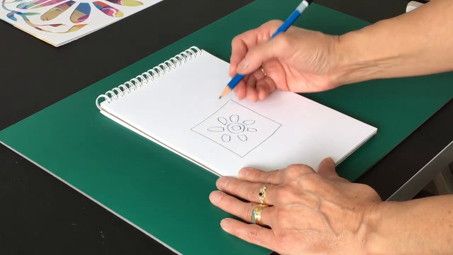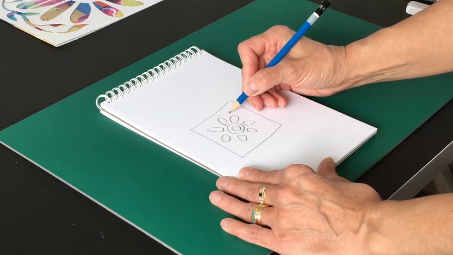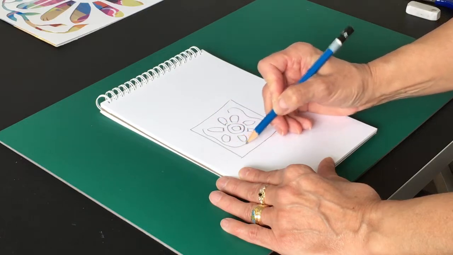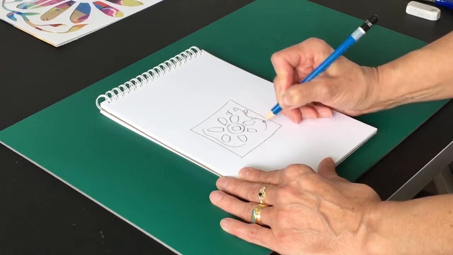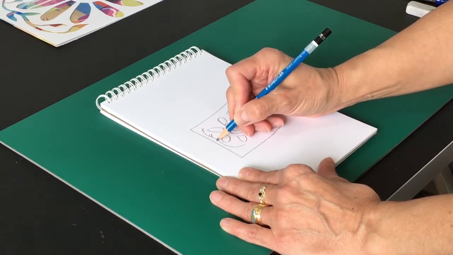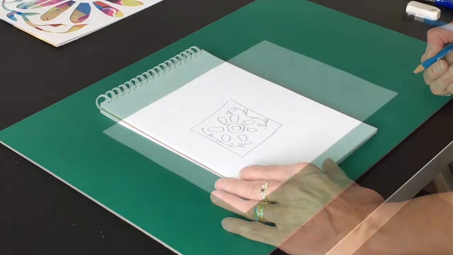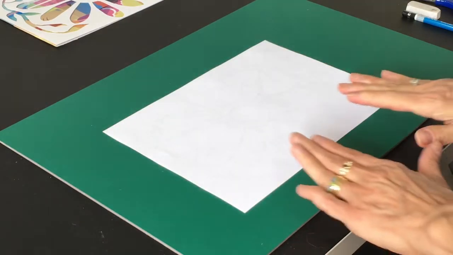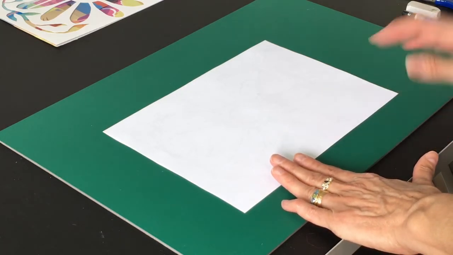So I'm going to add some leaves on a vine. Now, sketch out your stencil design on a white piece of paper.